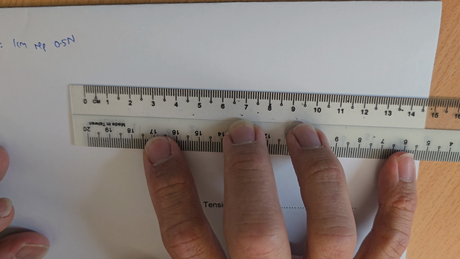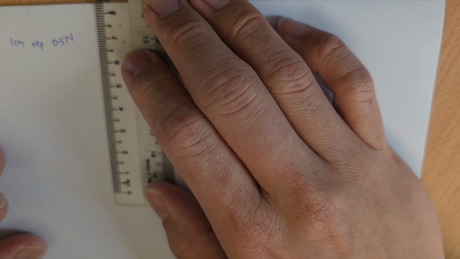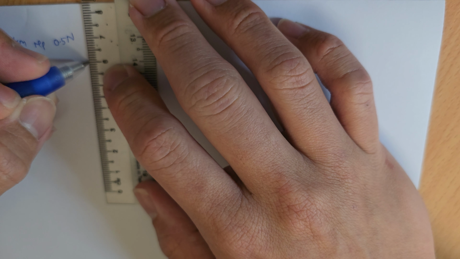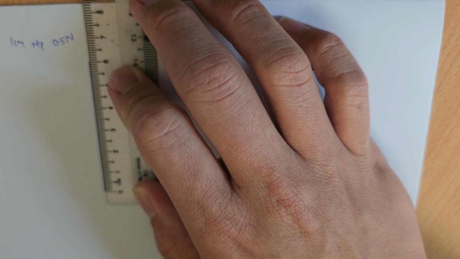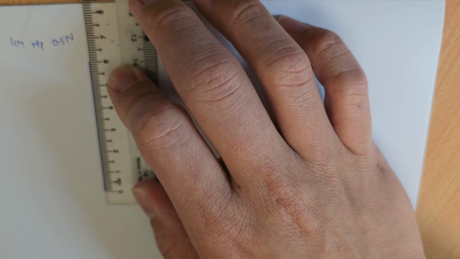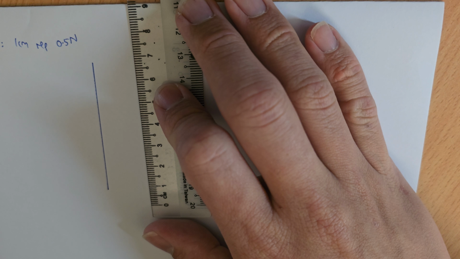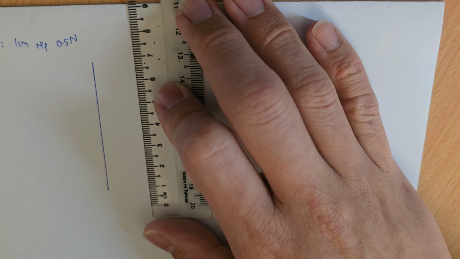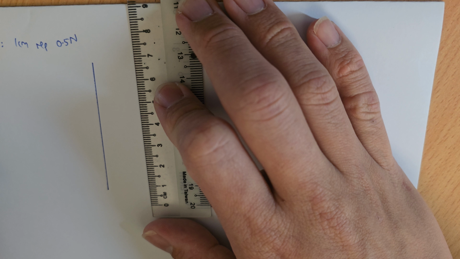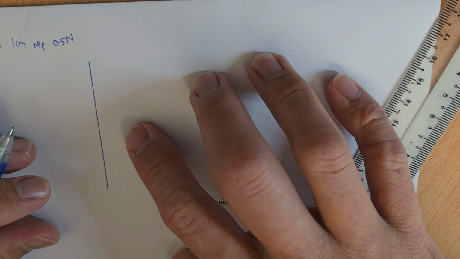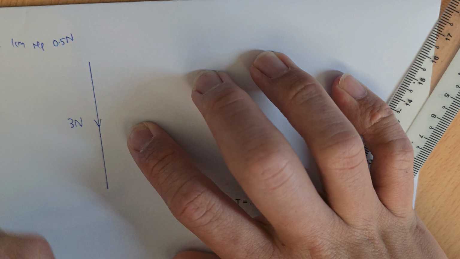I have my weight to be 3 Newton, that means I have 6 cm. So I'll just draw 6 cm down using a ruler, so it should be as precise as possible. Now I'm drawing in pen because I'm quite confident about the diagram that I want to draw. You should be using a pencil in case there are some corrections you need to do, or unless you draw it wrongly, you can erase it easily. I'm going to let this be my weight. So I'm going to draw an arrow and label this as 3 Newtons.